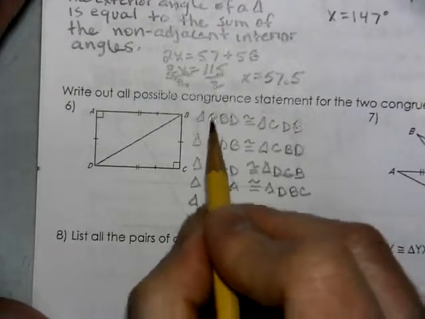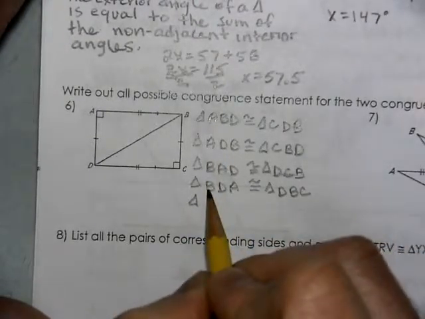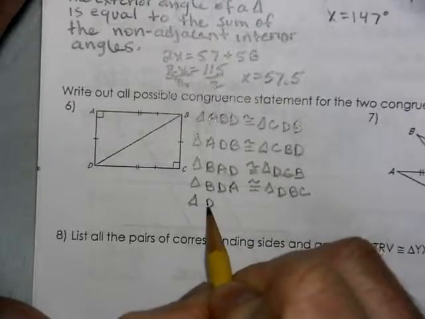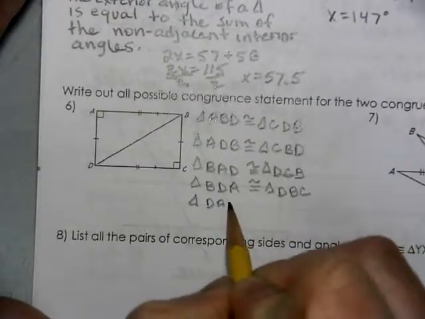I've done 2 triangles that start with A, 2 triangles that start with B, and then now I actually have 2 triangles that start with D.